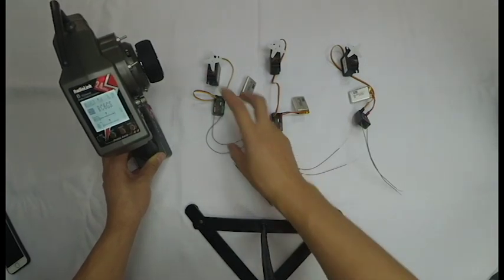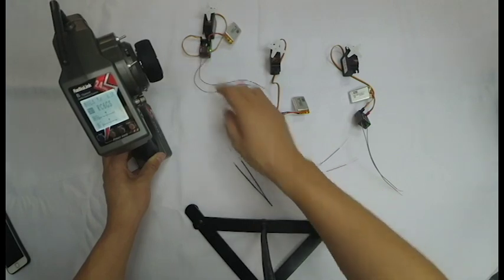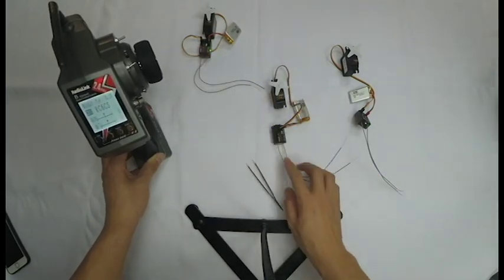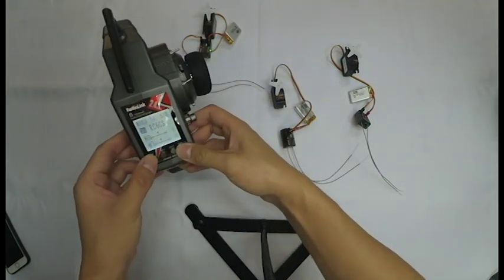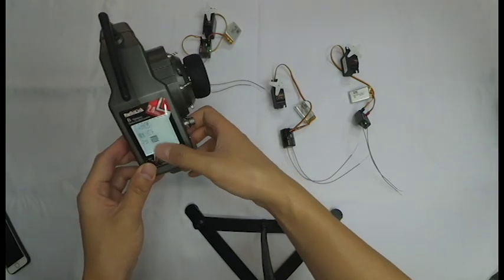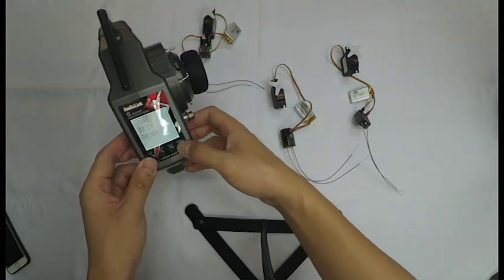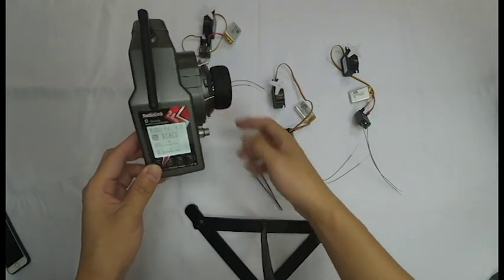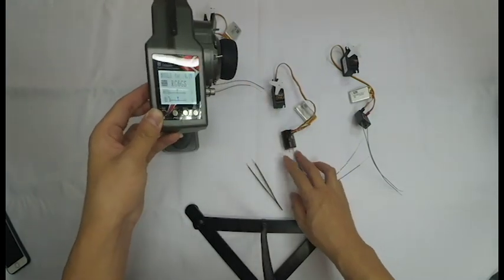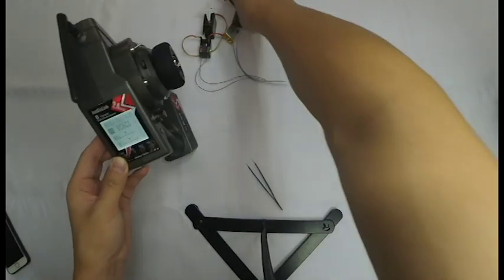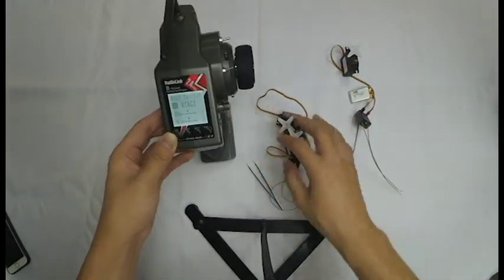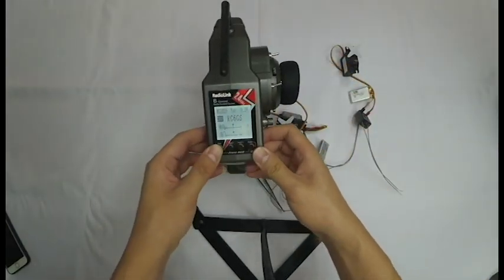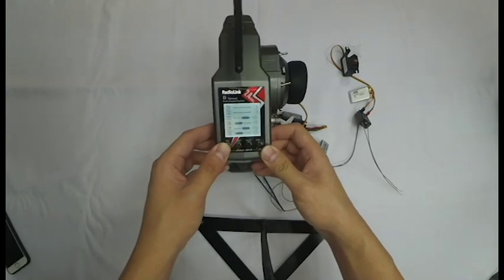For example, this is boat A with ID number 1, and this is boat B with ID number 2. If boat A is accidentally broken in the middle of a lake and cannot be reached or operated, we can switch to ID number 2 and designate boat B to rescue boat A. So this is how the subsidiary ID function works.